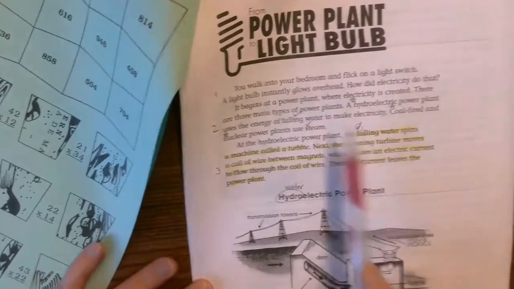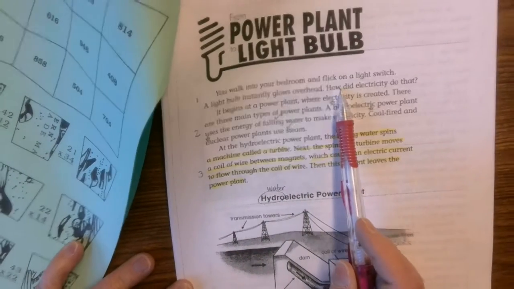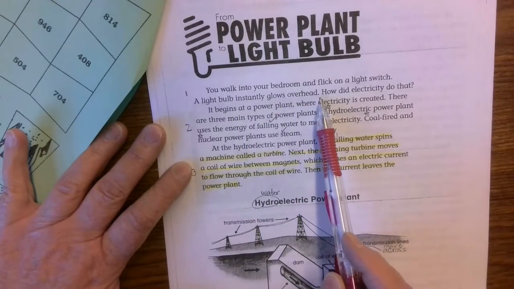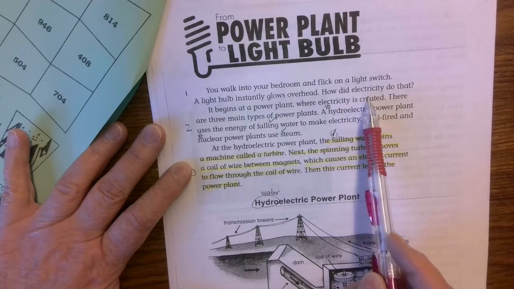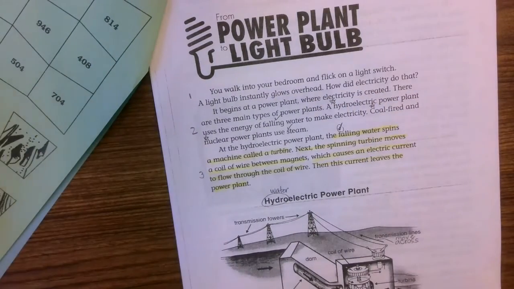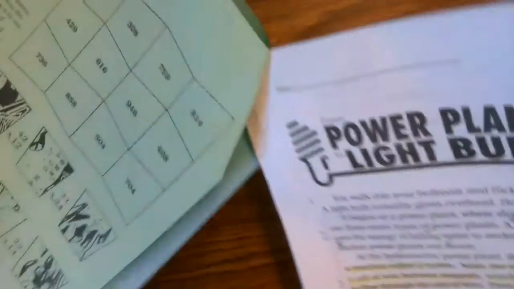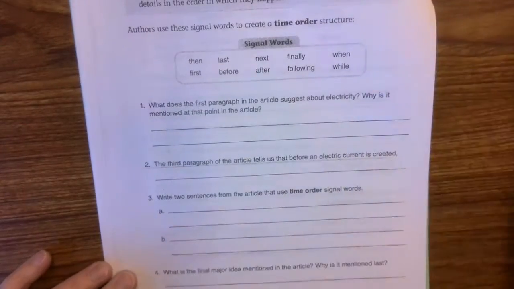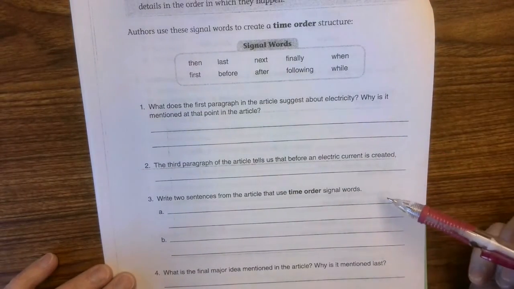It says you walk into your bedroom and flick on a light switch. A light bulb instantly glows overhead. How did electricity do that? And then it talks about beginning at that power plant. Okay. So why do you think that they start with that particular part? You're going to answer that question.